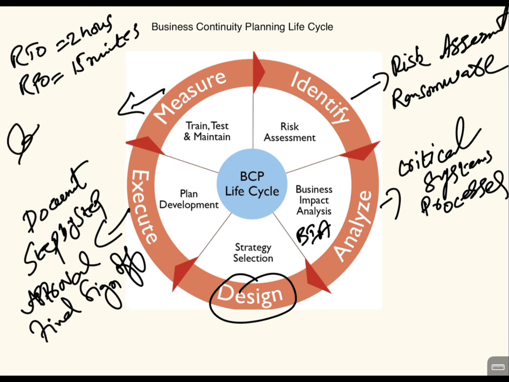We discuss this lessons learned step in almost every life cycle. It is a continuous thing. We need to do testing, and based on the final outcome, we will learn some lessons, and that will help us to refine the plan.